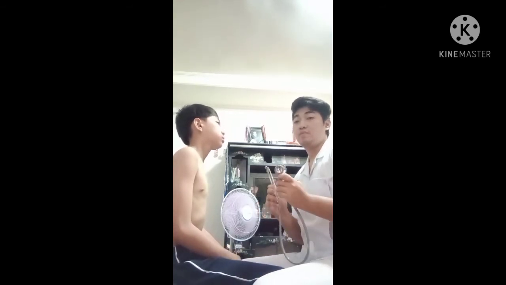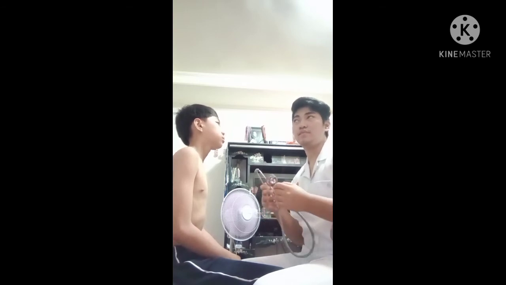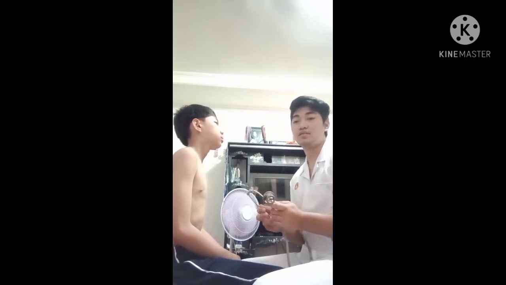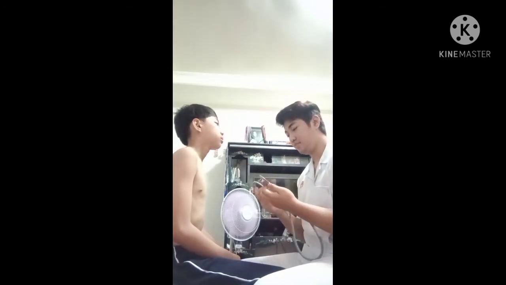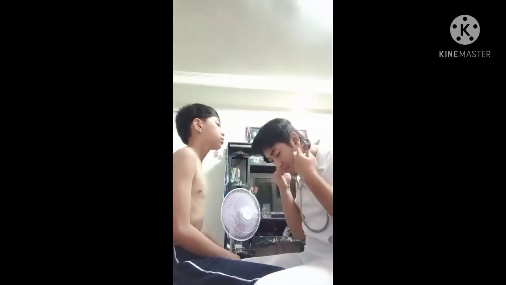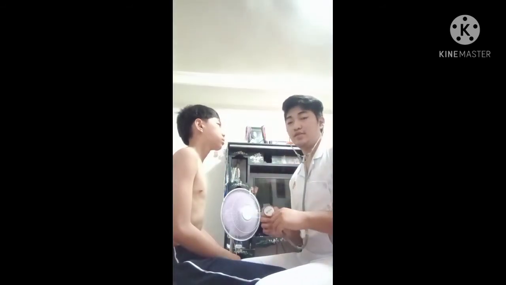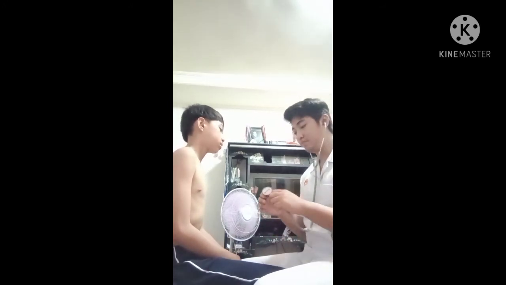Place the stethoscope over the trachea above the suprasternal notch to hear bronchial breath sounds. Make sure to use the diaphragm side of the stethoscope.